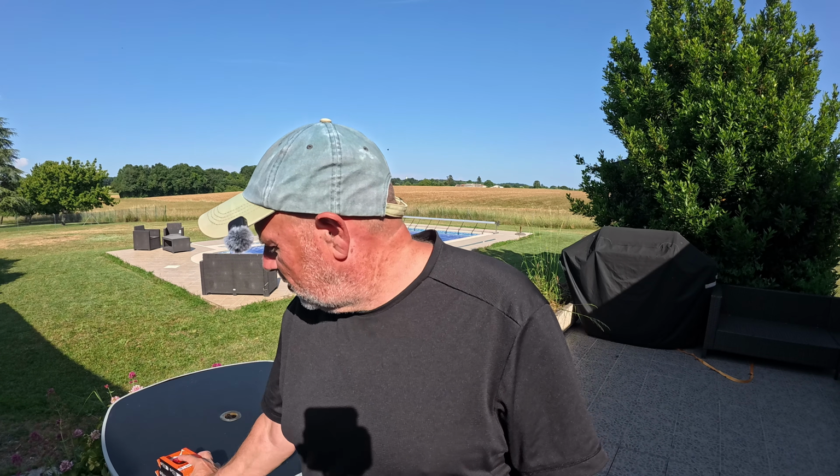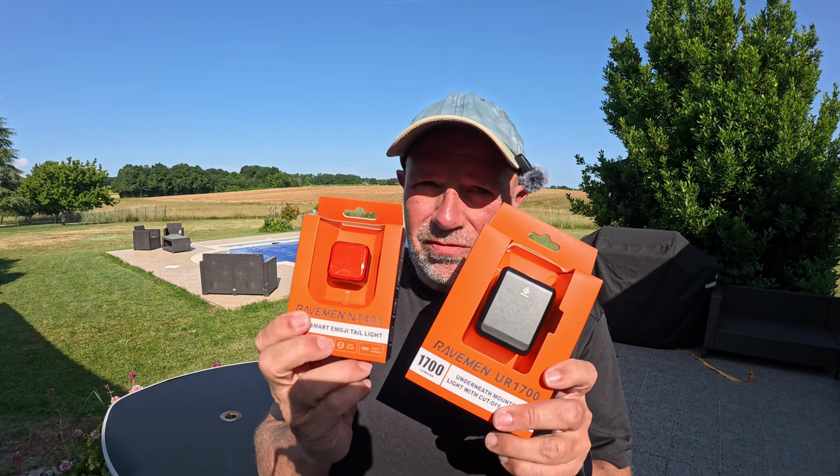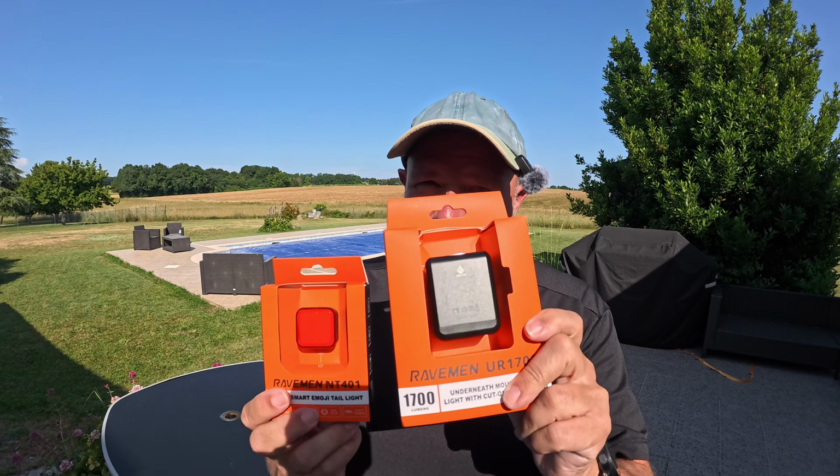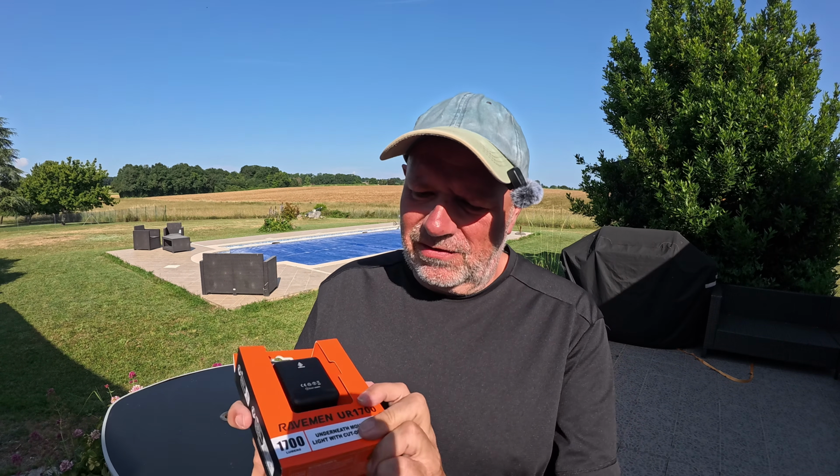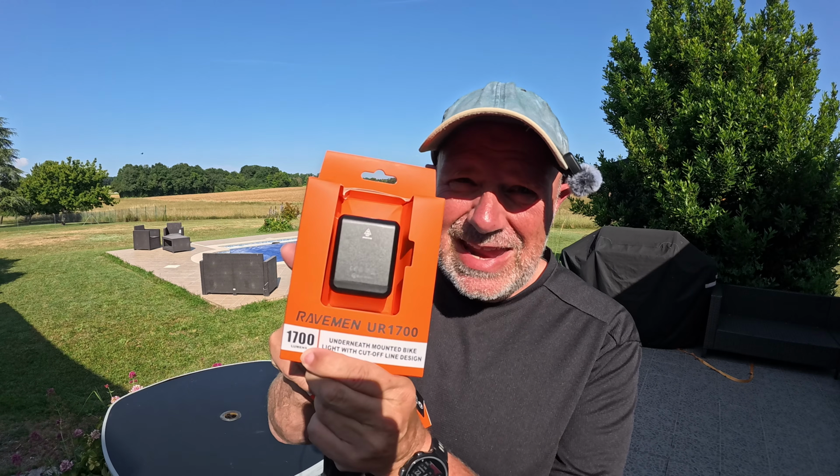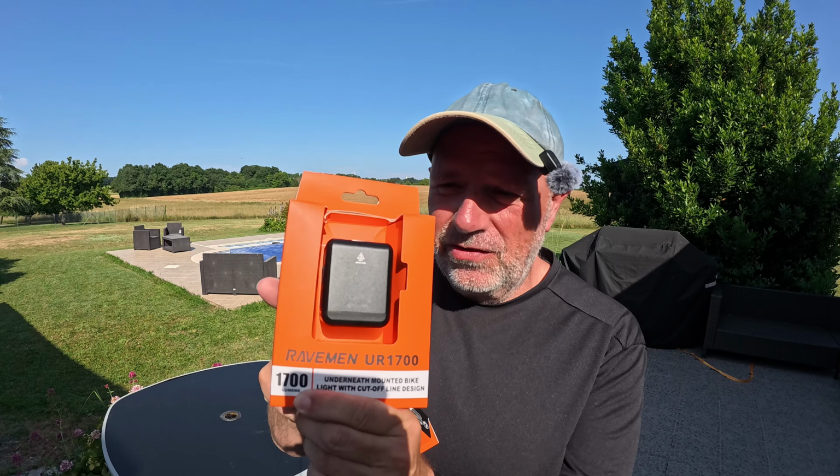I've got some interesting stuff to tell you about today because my friends at RAVEMEN have sent me some more lights. They've got a rather cool rear light and a huge front light. Look at this, 1700 lumens. That's just ridiculous.